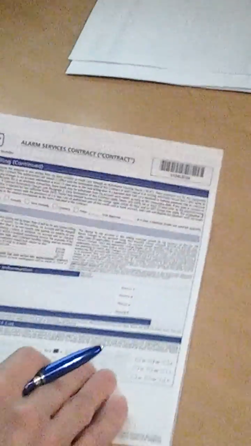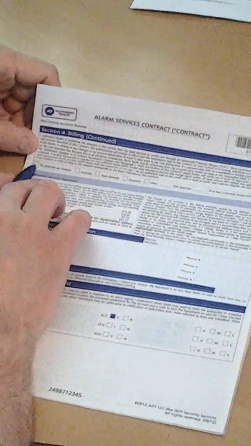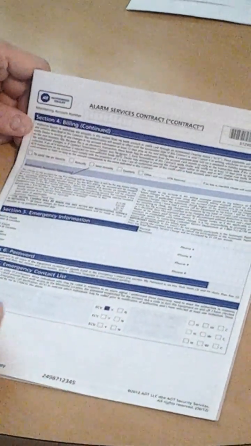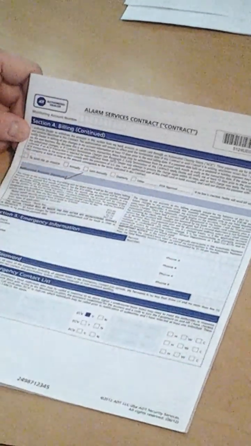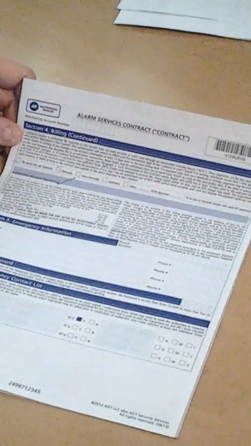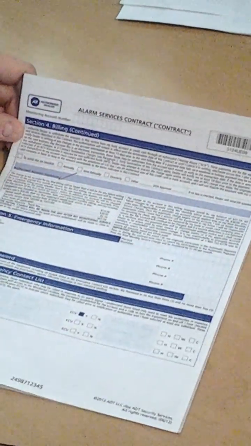So we're going to flip this over and it gets much simpler at this point. Up at the top, if they are going to be invoicing, you would check this and you would pick whichever they're doing, as far as monthly, quarterly, so forth, and then they would go ahead and authorize. Now, here's the interesting thing. You have to have them authorize here even if they are not doing invoicing. So you would leave this top part blank, but you'd still have them sign on this line.